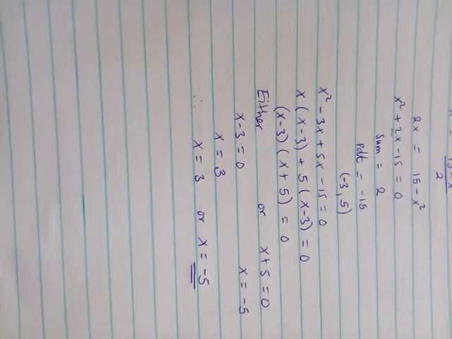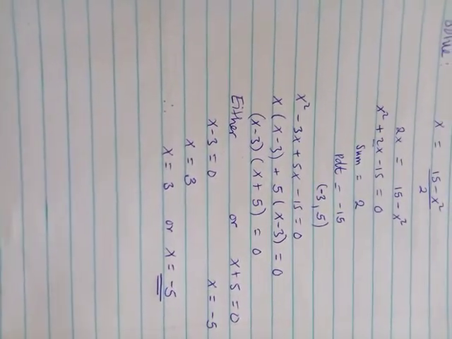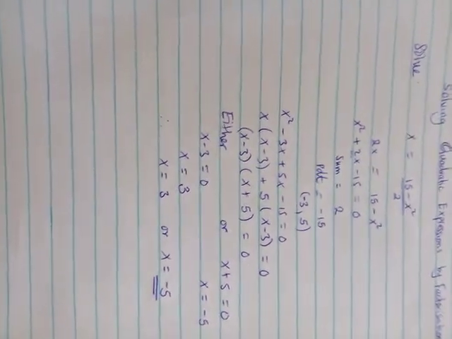So that is how, student, we solve quadratic equations by factorization. It is a simple approach.